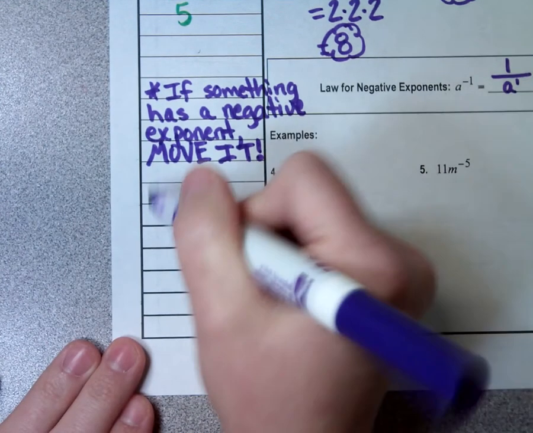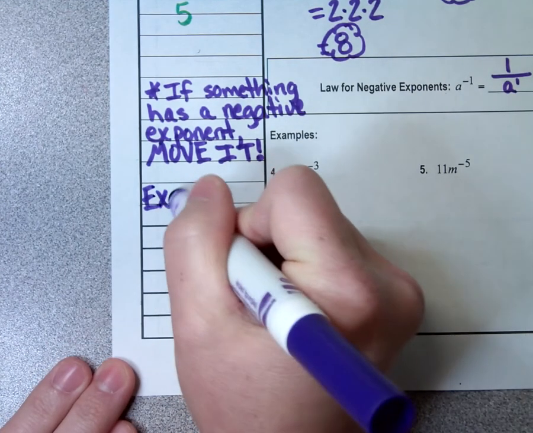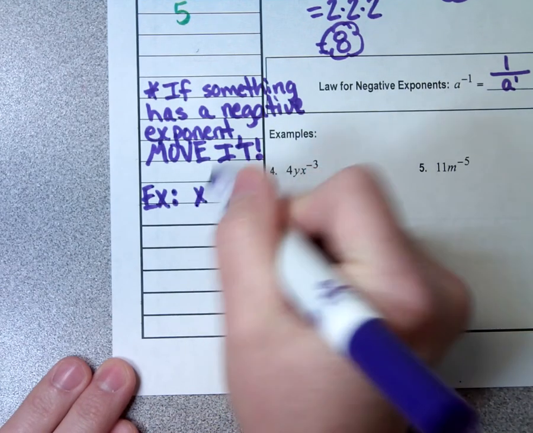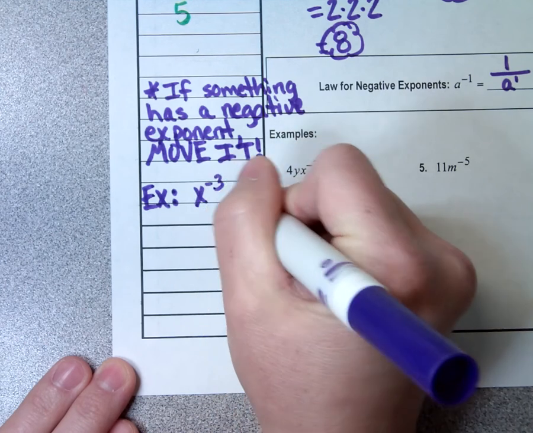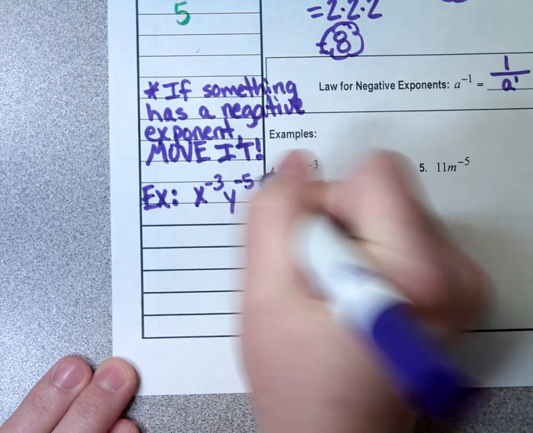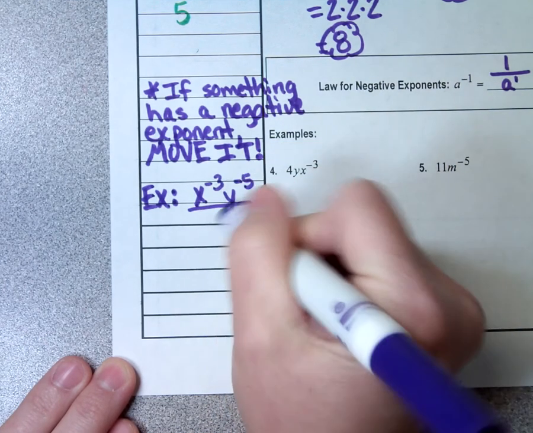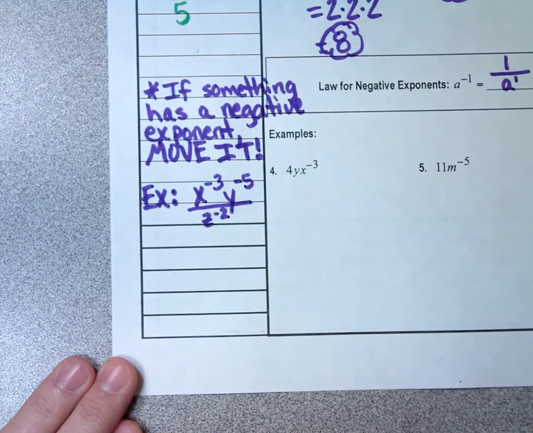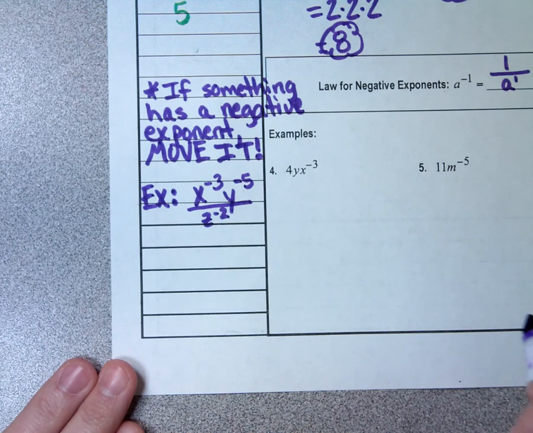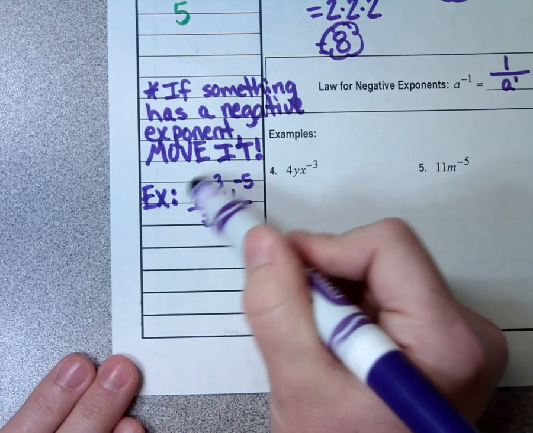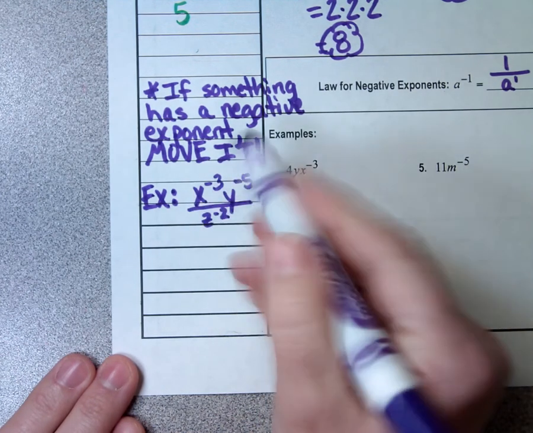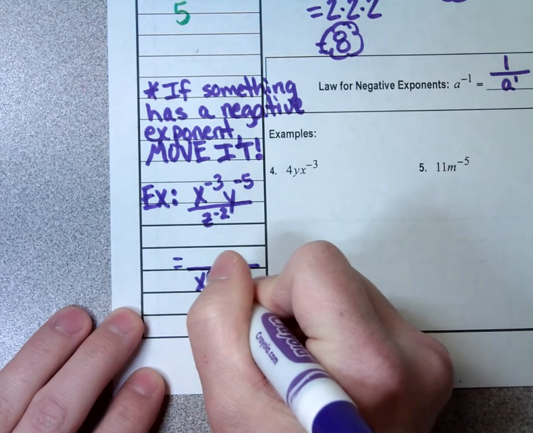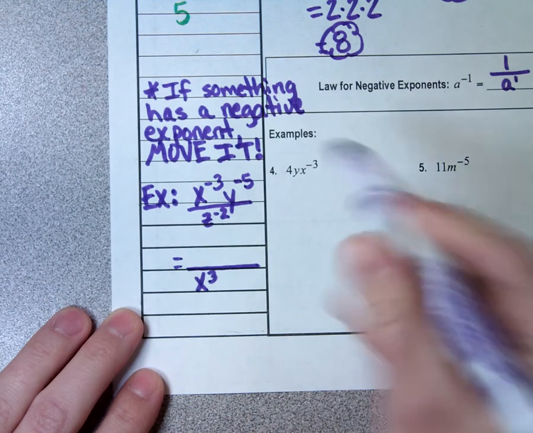So I'm going to show you 2 examples before I actually do the examples on the paper. So let's say I have x to the negative 3, y to the negative 5th over z to the negative 2. Anything that has a negative exponent is going to move. So since x has a negative exponent and it's in the numerator, it's going to move down to the denominator, and once it moves down there, the exponent switches to positive.